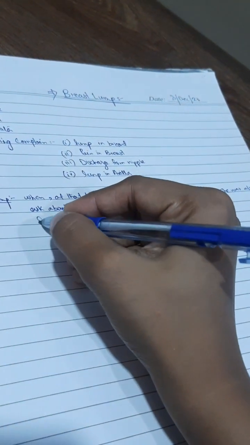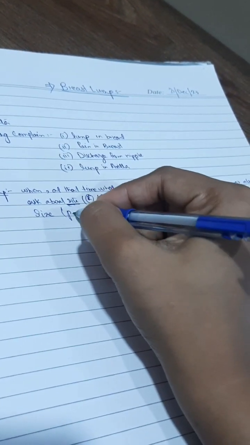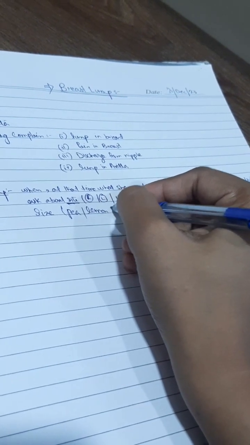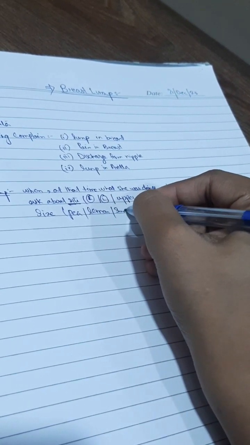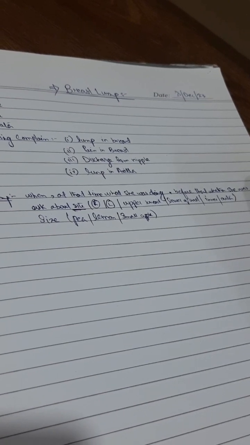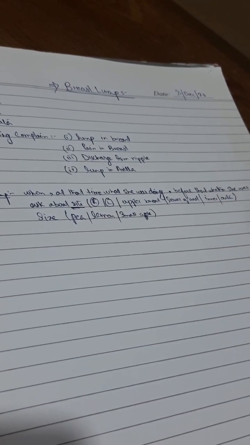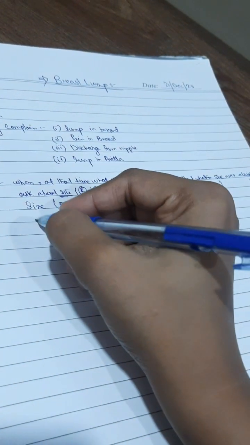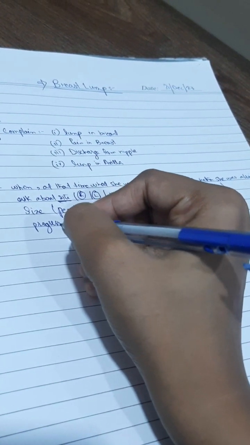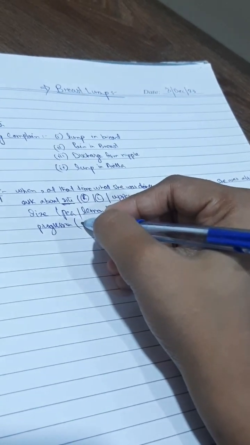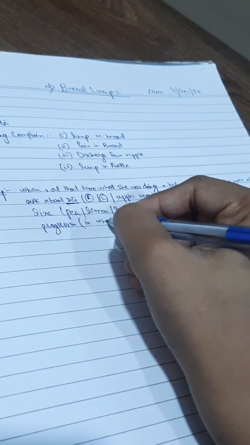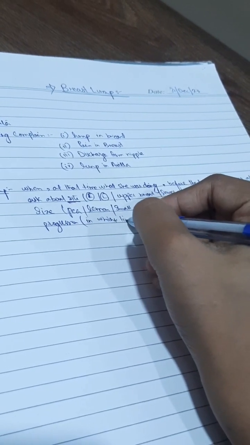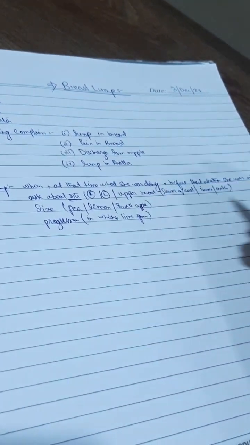Then ask about the size of the lump, whether it's pea size, lemon size, or the size of a small apple. If the patient says the size of the lump is increasing with time, then ask about the progression, that is, in which time span the size of the lump has changed.